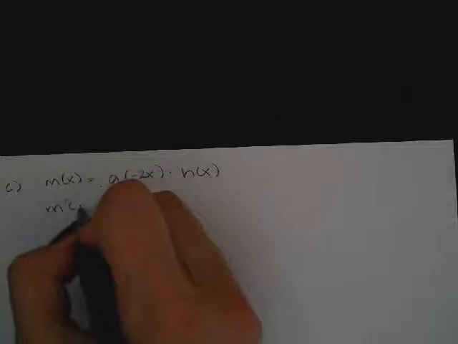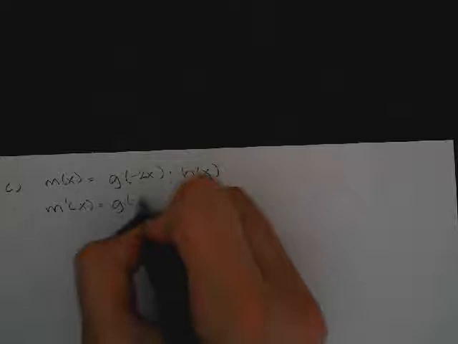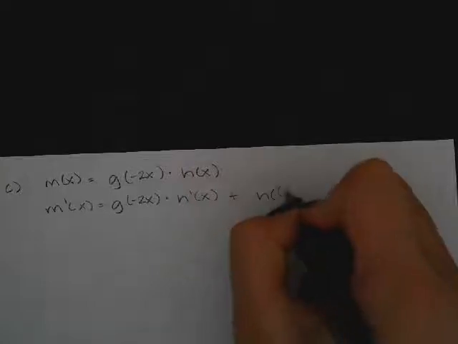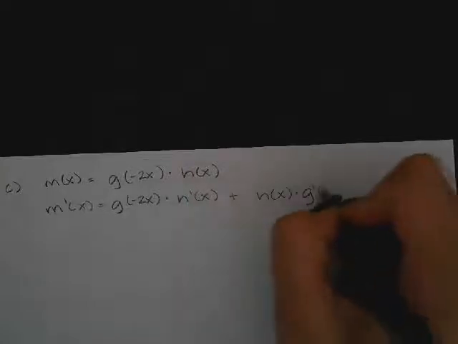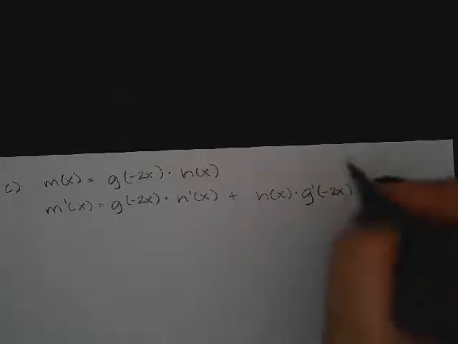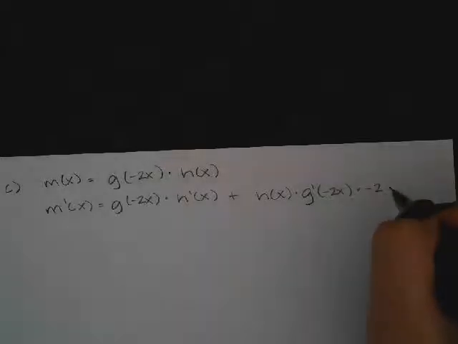So this is going to be a product rule. So I've got the first times the derivative of the second plus the second times the derivative of the first. That's a chain rule, so I did the derivative of the outside, kept the inside the same, multiply by the derivative of the inside.